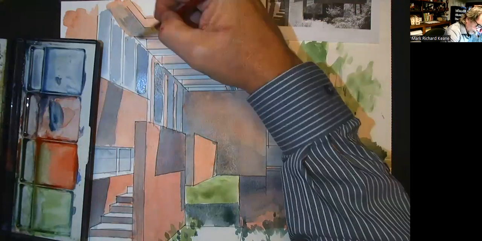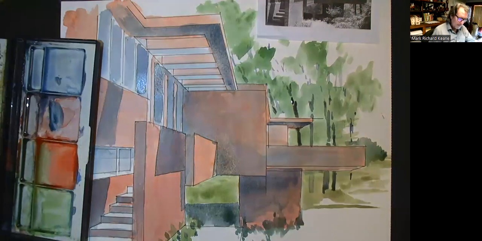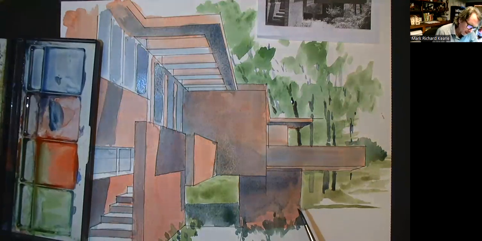One shot up. And so now our planes are kind of working in space here.